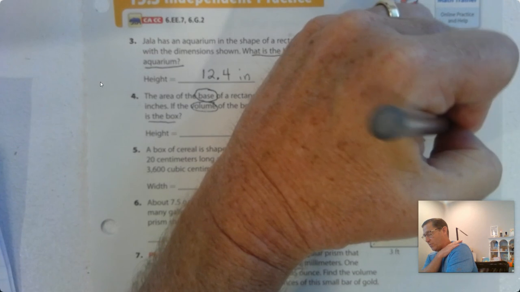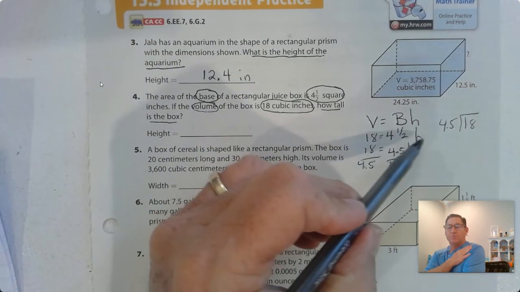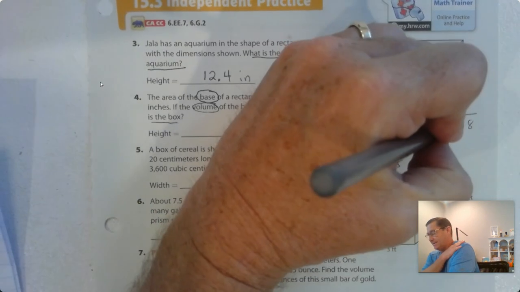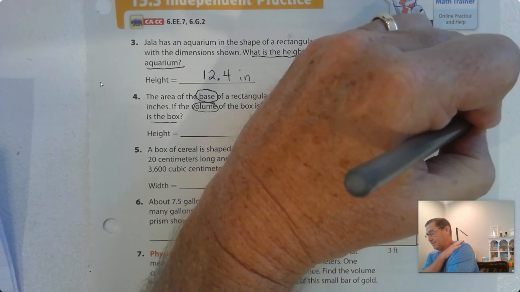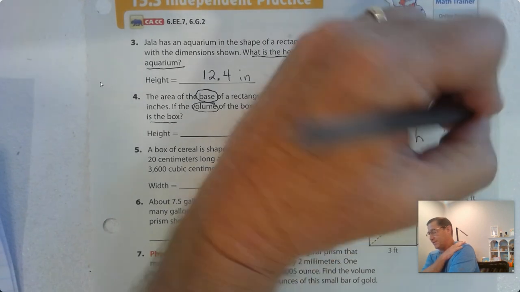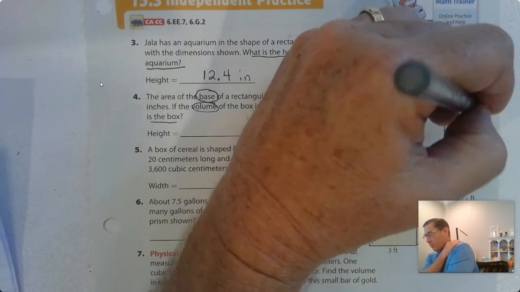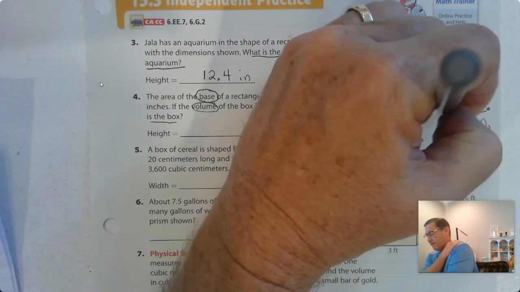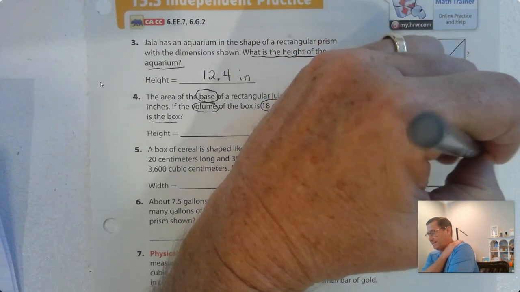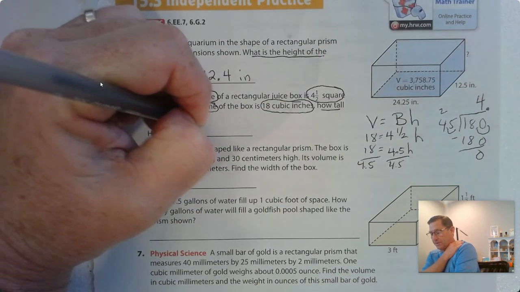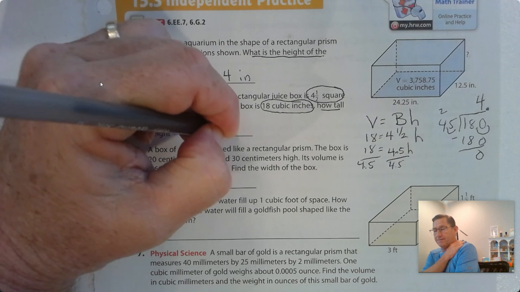18 divided by 4.5. I need to multiply 4.5 by 10. I also need to do the same thing to the dividend. Probably 4. 4 times 5 is 20. 4 times 4 is 16 plus 2 more, 18. So 4. So the height is 4 inches.